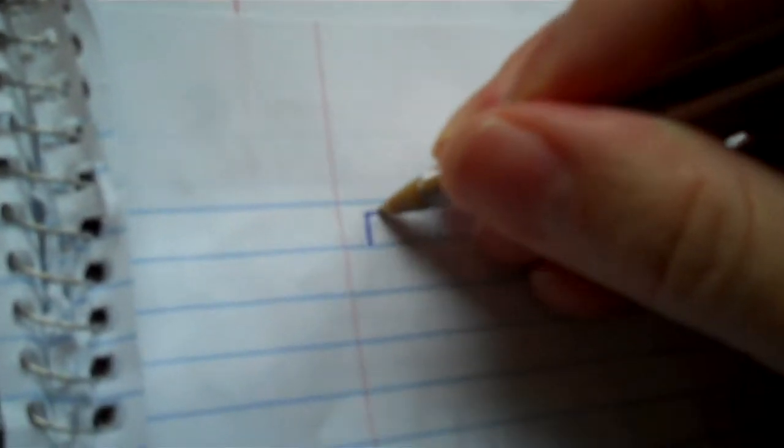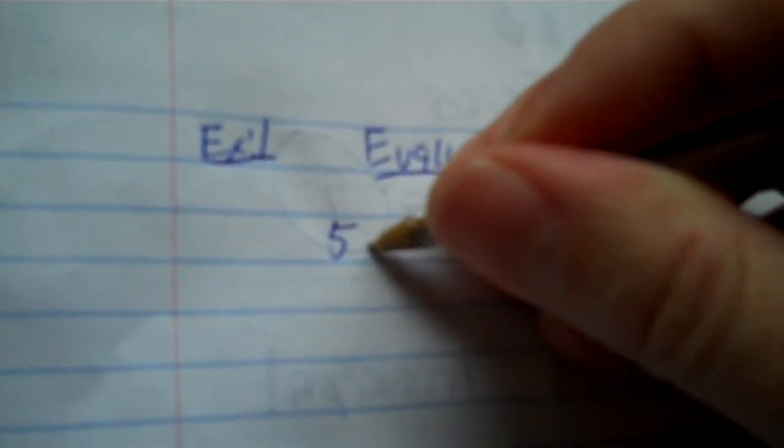Okay, example 1. We need to evaluate 5 factorial. You don't call it 5 exclamation point. It's an exclamation point, but it's called factorial. To evaluate that, you just take 5 times every integer down to 1. Okay? And if you multiply that, there's 120. So if you had 5 people in a race, there'd be 120 complete orders of finish possible.